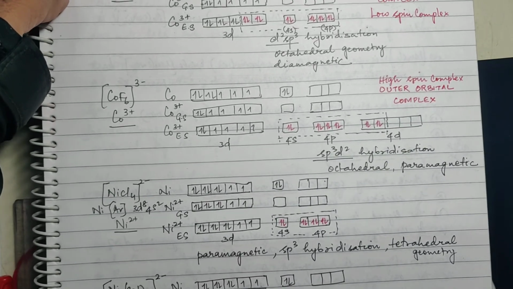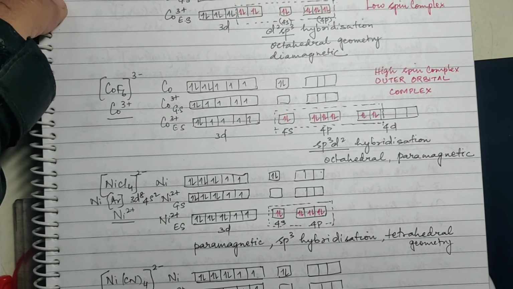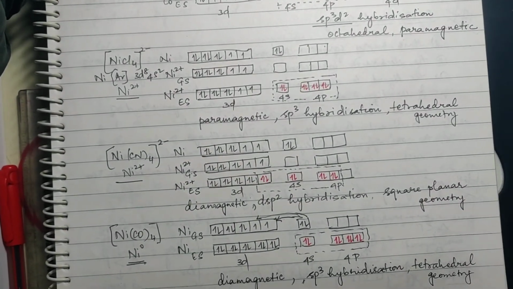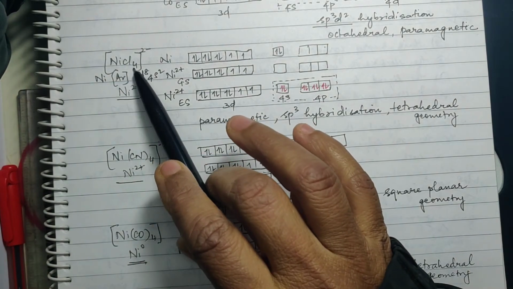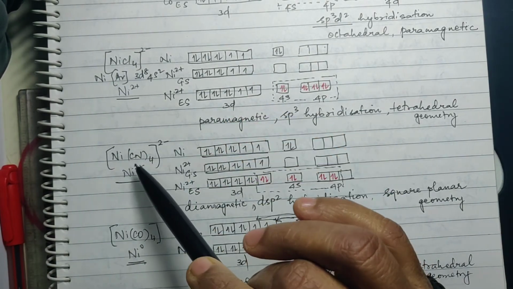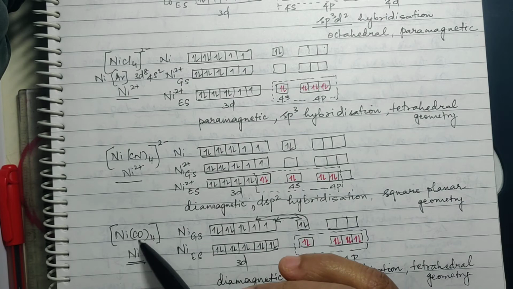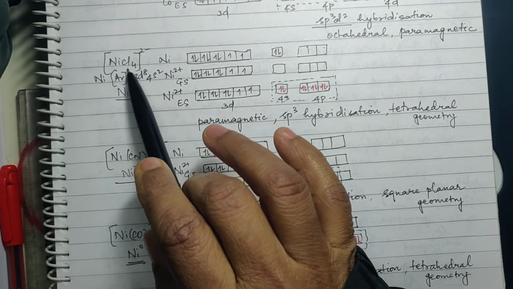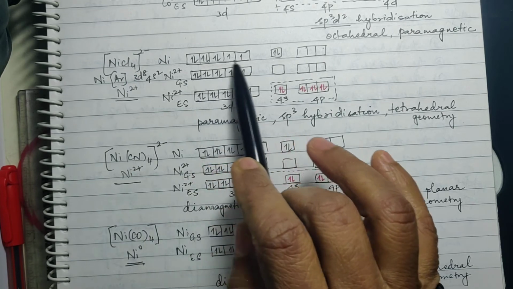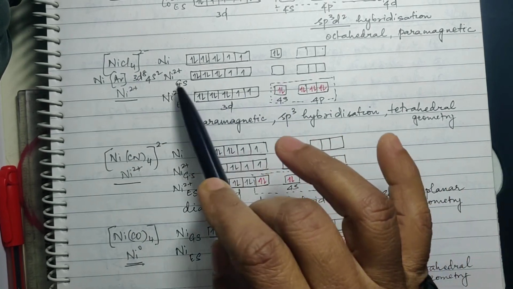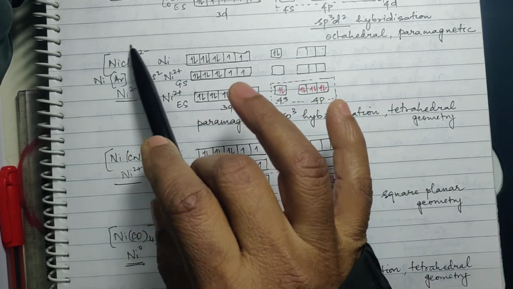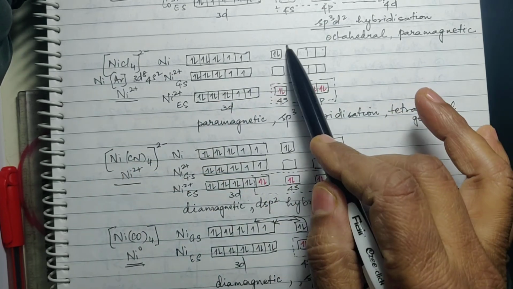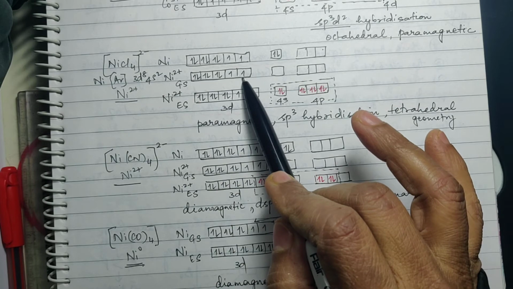Same way, in the case of nickel you now have 3 complexes of nickel. One is with Cl minus as a ligand, one with CN minus as a ligand, and one with carbonyl group as a ligand. Now in the case of Cl as a ligand, it is 3d8 4s2, then Ni in the 2 plus state. Here in this complex it is in the 2 plus state, so 2 electrons have gone, and you have 3d8.